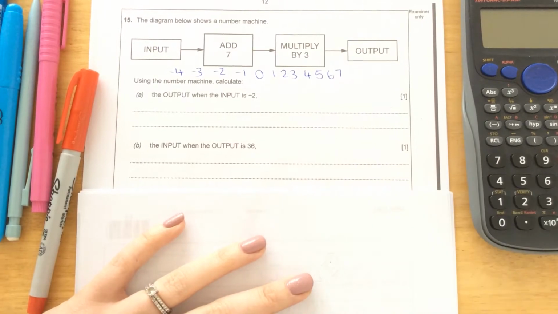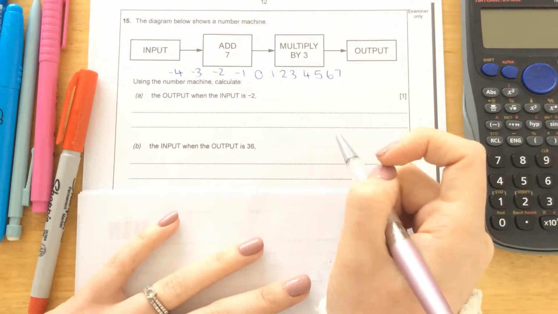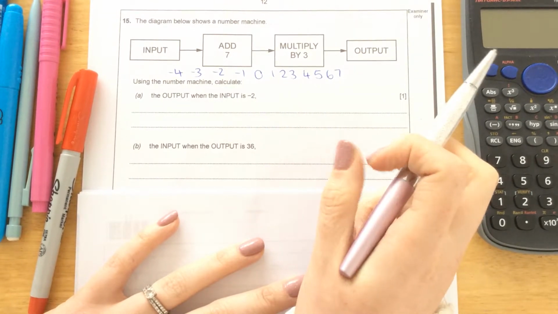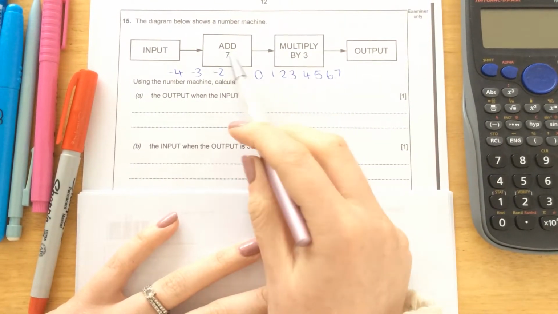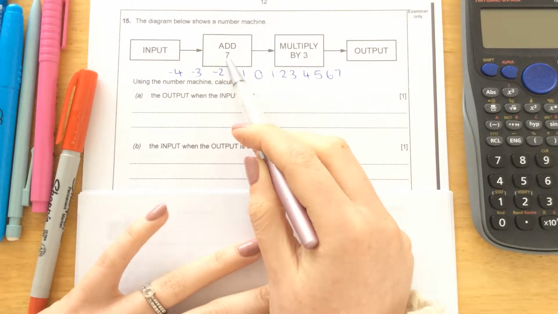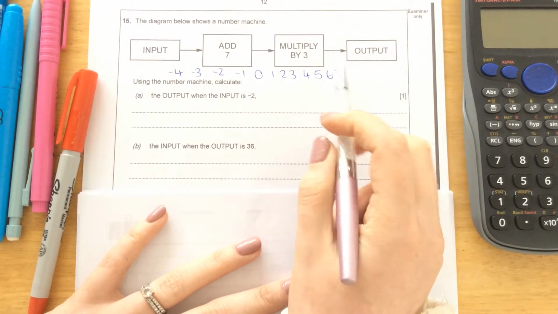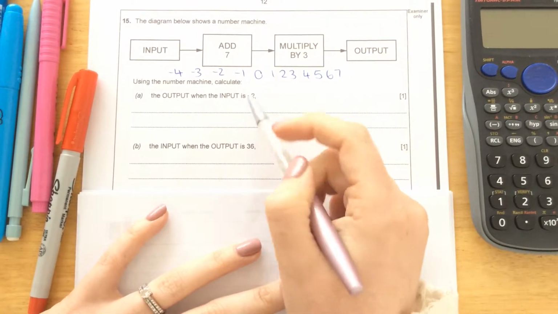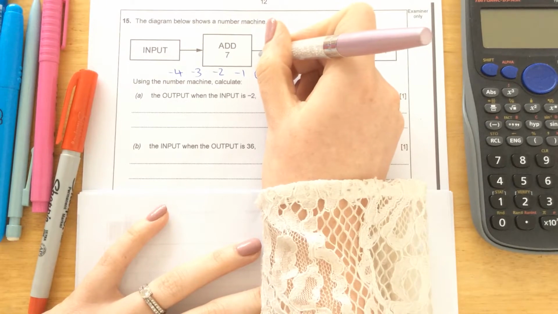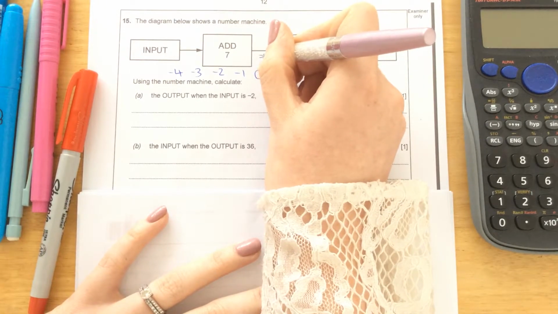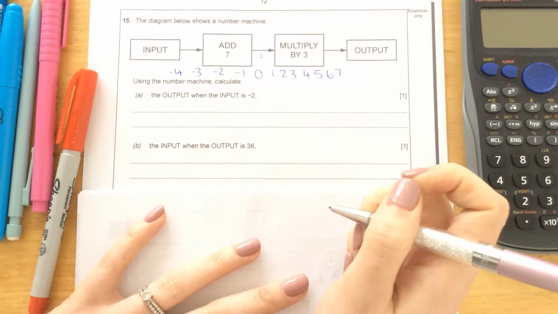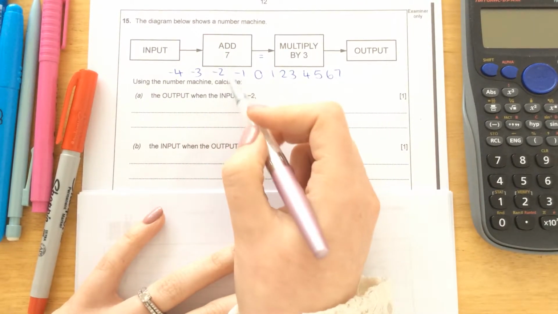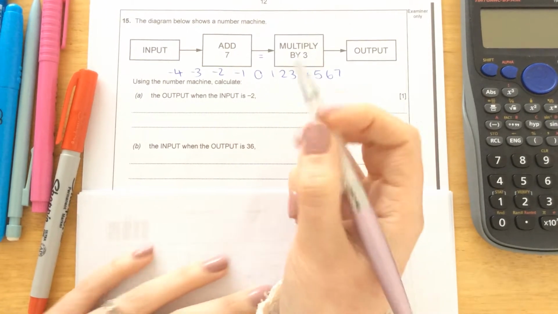The best way to do these is without a calculator, really, because some people often make a mistake when using a calculator. Calculators are set up to use BIDMAS, and if these functions are the wrong way around for the calculator's liking, then it'll do it the way it wants to anyway, and you could end up coming out with the wrong answer. If you want to use a calculator, then you need to make sure that at this point you always press equals and then do the next function. That would be fine. So using the number machine above, calculate the output when the input is -2.